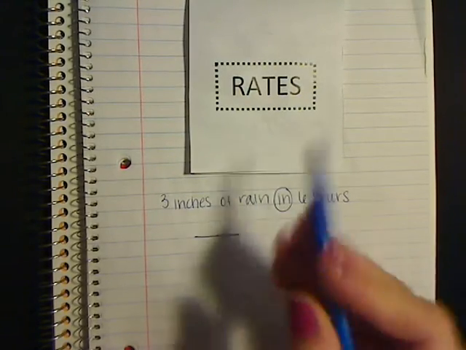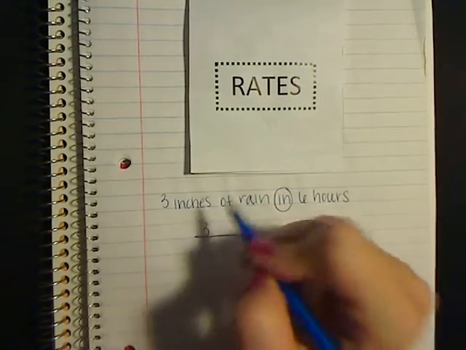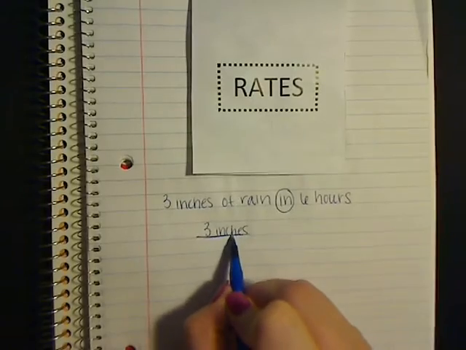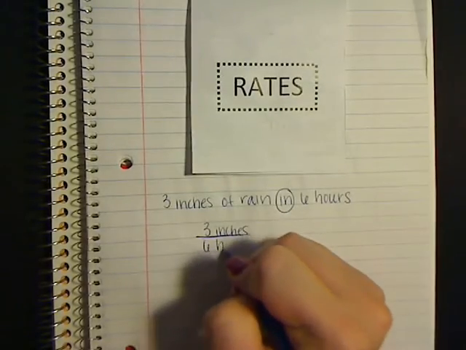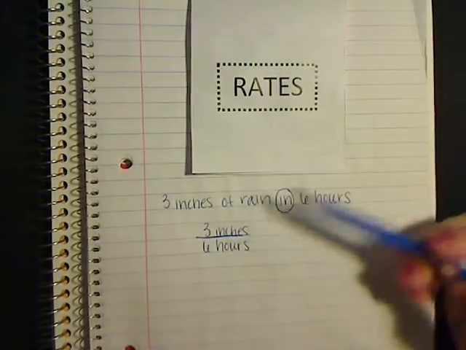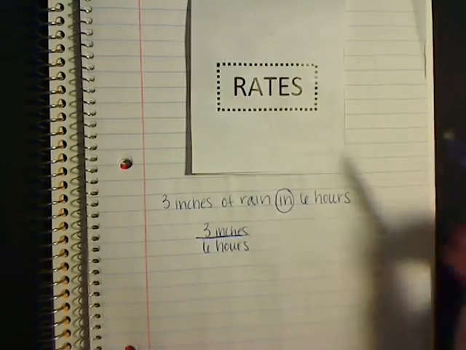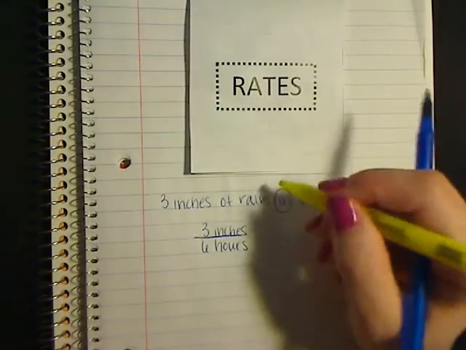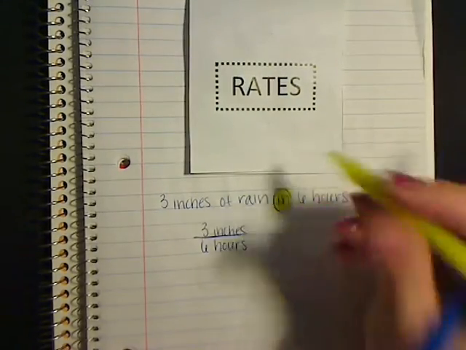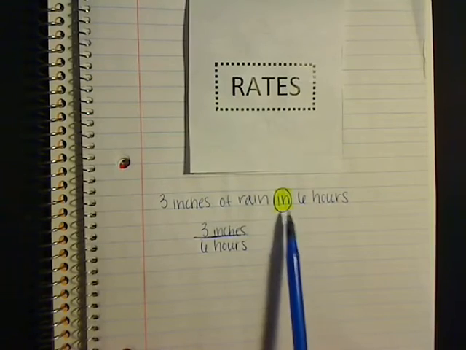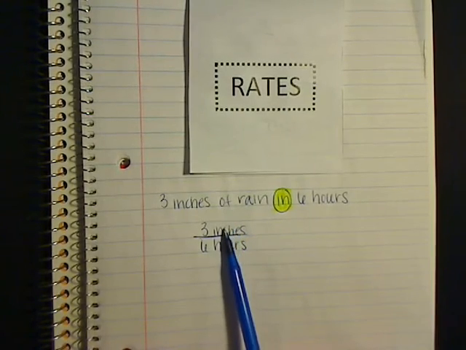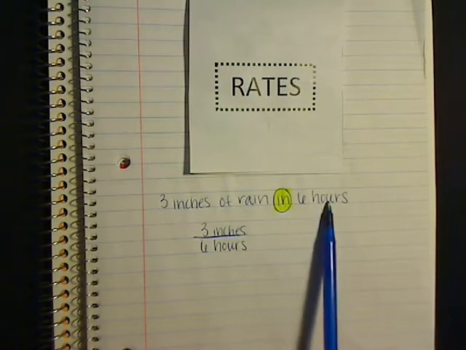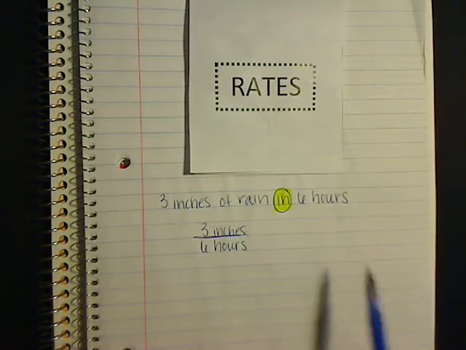So 3 inches in 6 hours. So I read that 3 inches in 6 hours. I always like to circle my keyword, or you can highlight it, because that tells me how to set up my fraction. So whatever comes before it goes on top, whatever comes after it goes on bottom. So 3 inches in 6 hours, so 3 over 6.